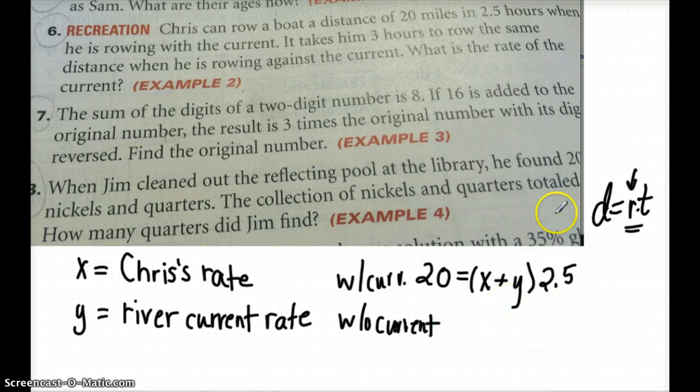So you might want to pause the video and try that by yourself. You're going to use distance equals rate times time, and then you're going to use against the current. Okay, so now you're going to do the same distance. He travels the same 20 miles.